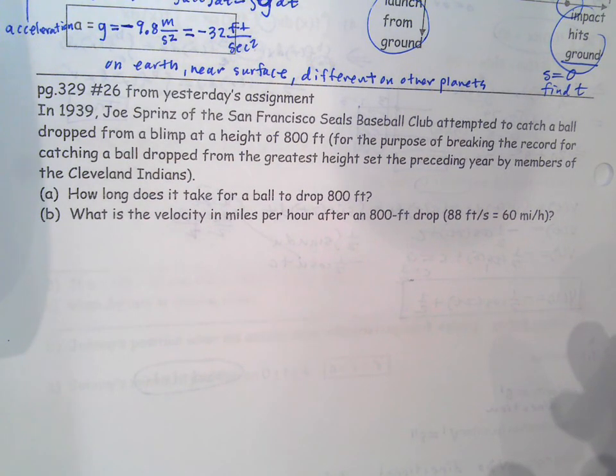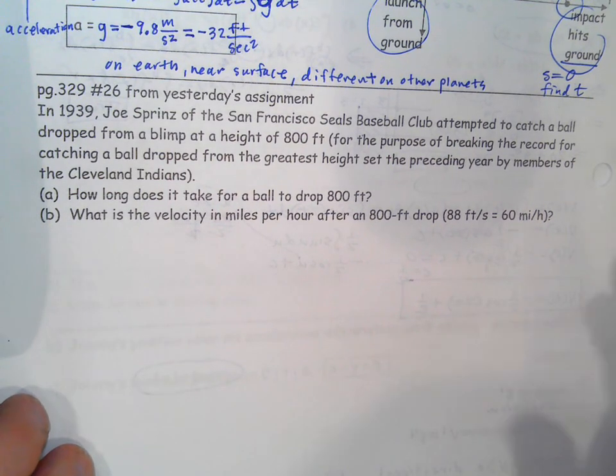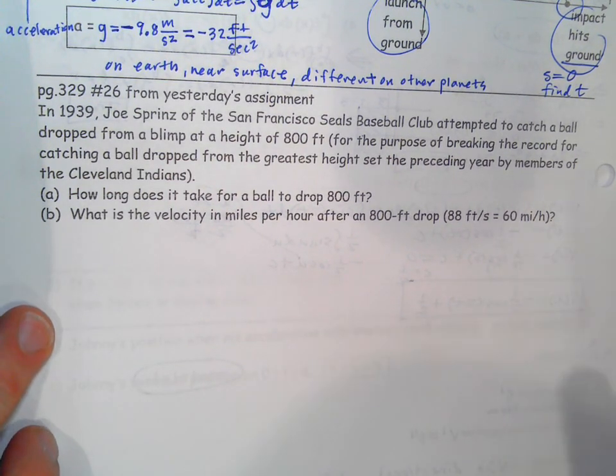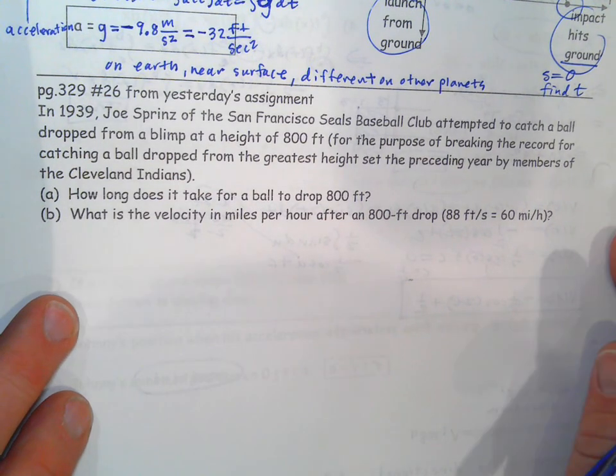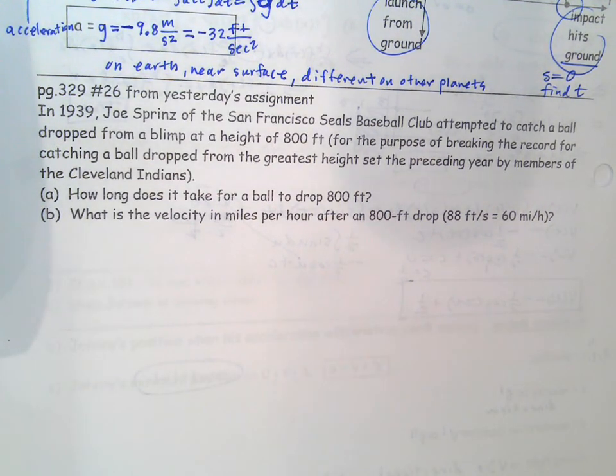Oh, hey, this guy is going to catch the ball dropped from a blimp. Like, yeah, let's go check that out. Or fireworks, anything other than just a baseball game, let's do something. Anyways, someone else had done this before, less than 800 feet. So they're going to try and break the record. So hopefully they did their calculus ahead of time.